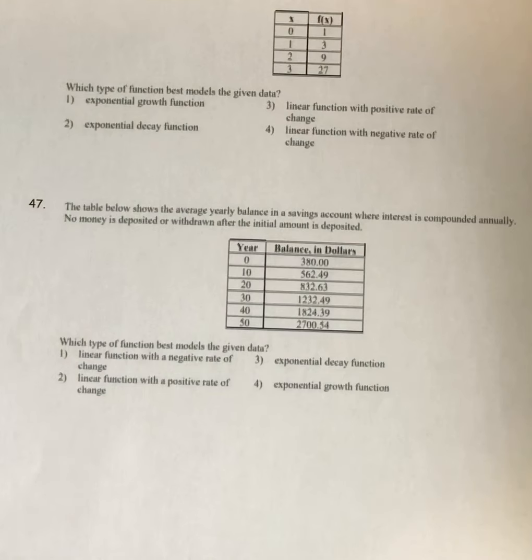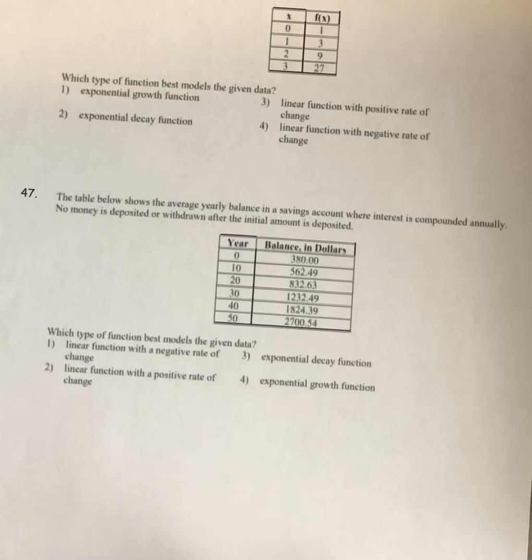One more problem for today. It says the table below shows the average yearly balance in a savings account where interest is compounded annually. No money is deposited or withdrawn after the initial amount is deposited. Which type of function best models the given data? So is it linear with a negative rate of change, linear with a positive rate of change, exponential function, exponential decay function, or exponential growth function?